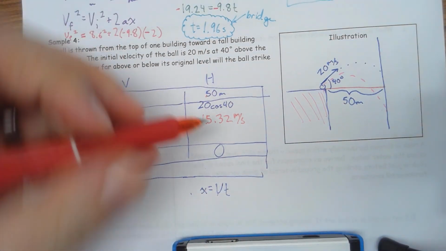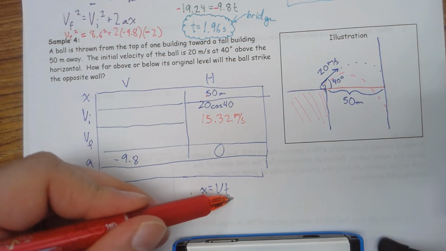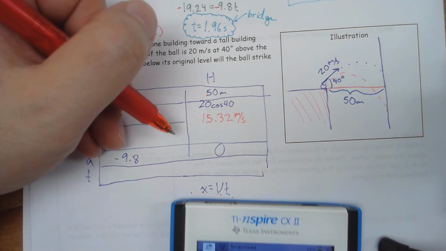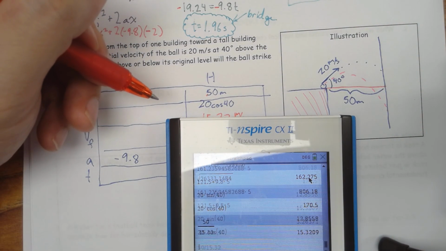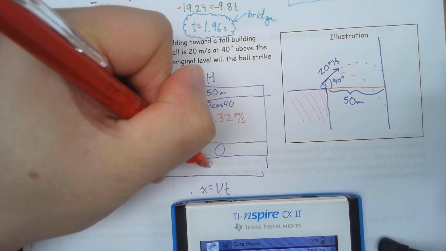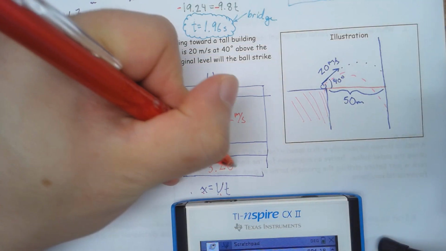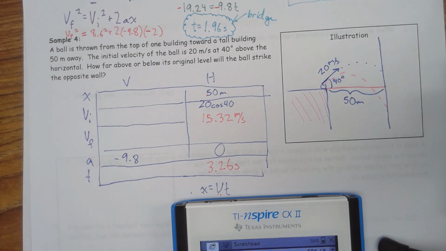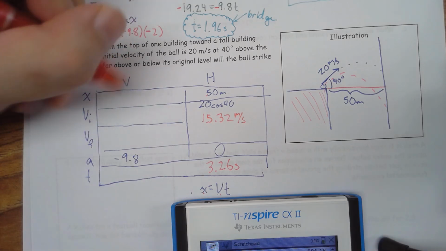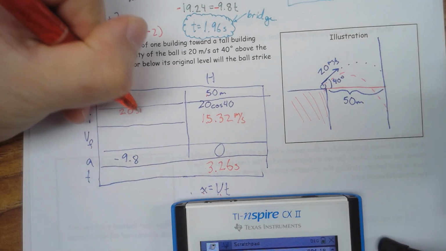So really I would just take my X and divide by V to get my T. So 50 divided by 15.32 equals 3.26 seconds. VI is going to be 20 sine 40.